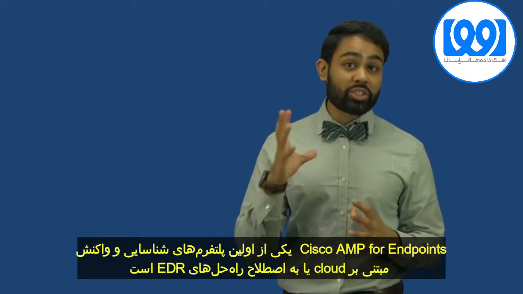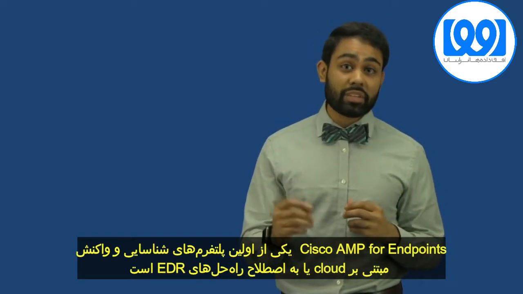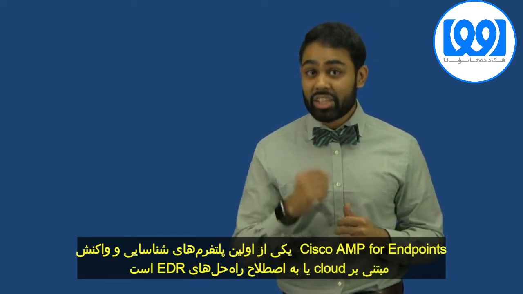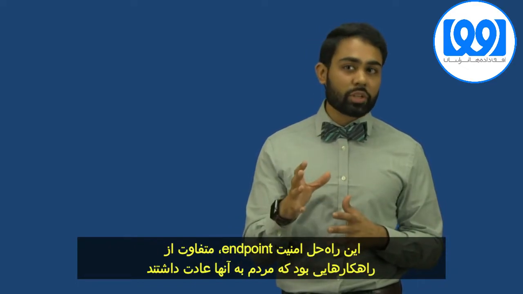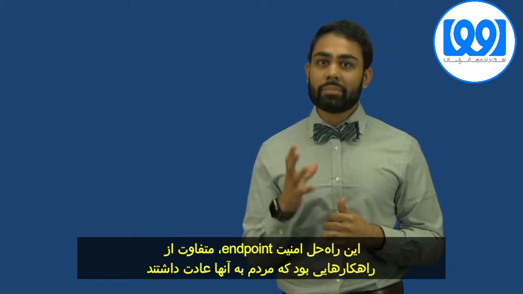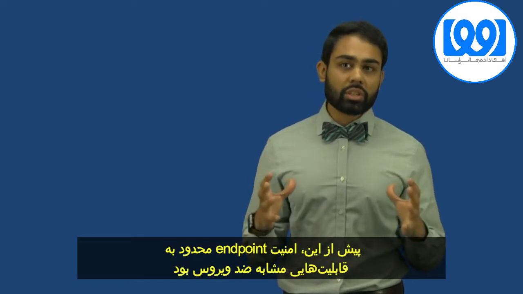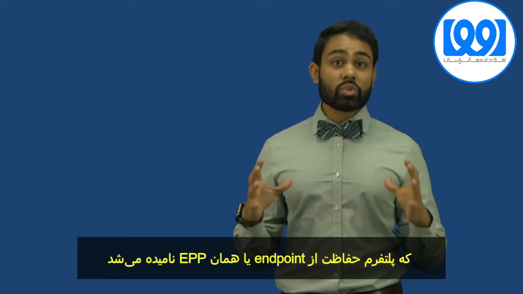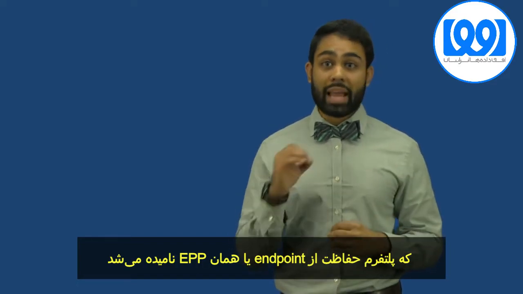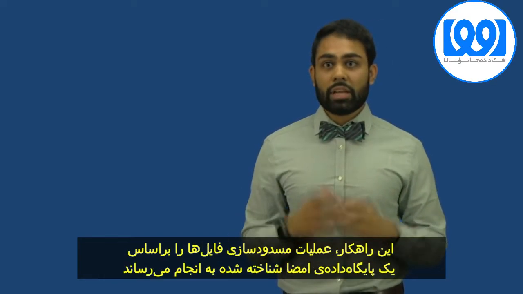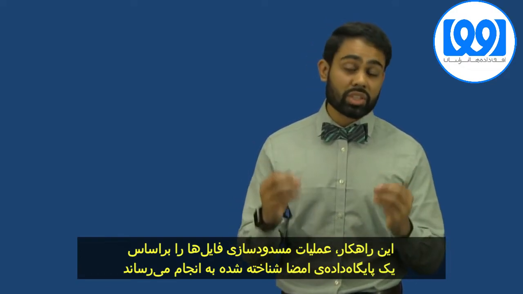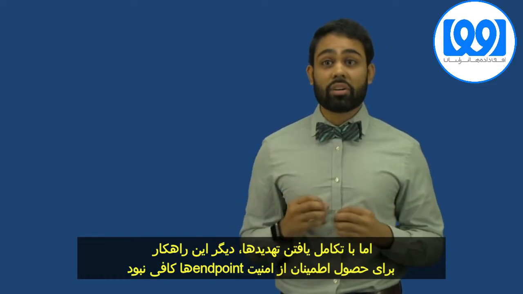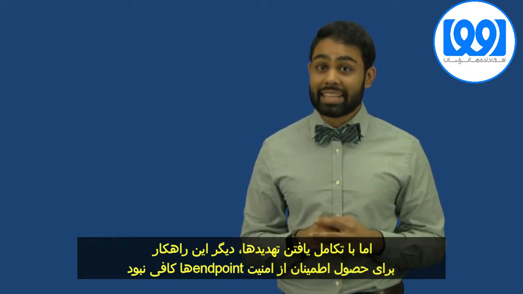Cisco AMP for Endpoints started as one of the first cloud-driven endpoint detection and response platforms, or more commonly known as EDR solutions. This was different to what most people were used to when it came to endpoint security. Traditionally, endpoint security was limited to antivirus-like capabilities. This was known as an EPP, or Endpoint Protection Platform. They worked to block files based on a known signature database. However, as threats evolved, this was no longer enough to ensure endpoints stayed protected.